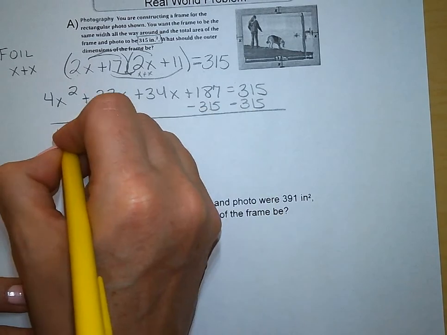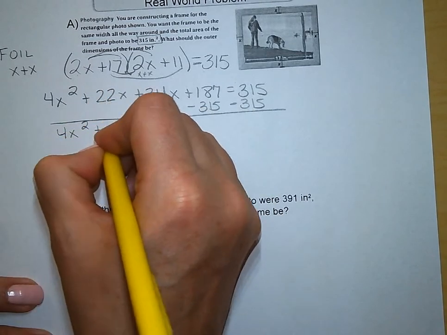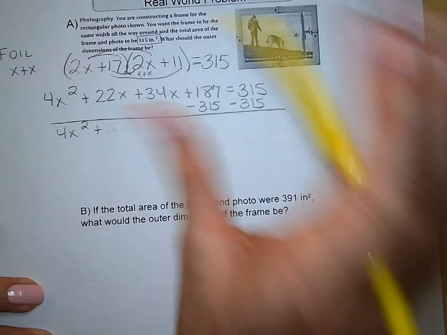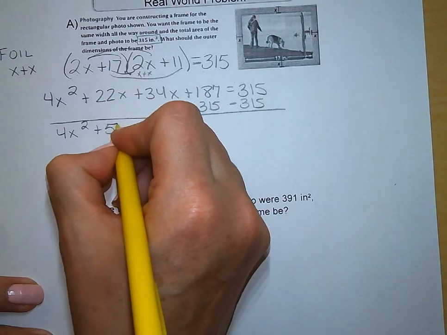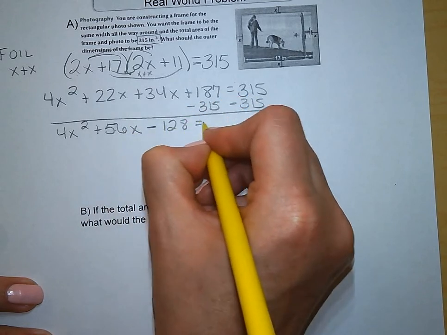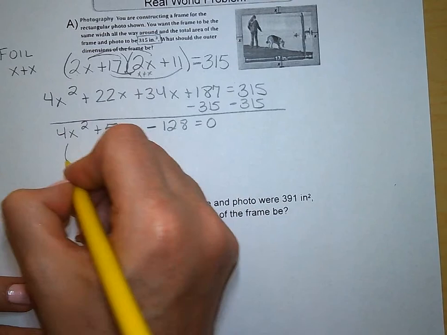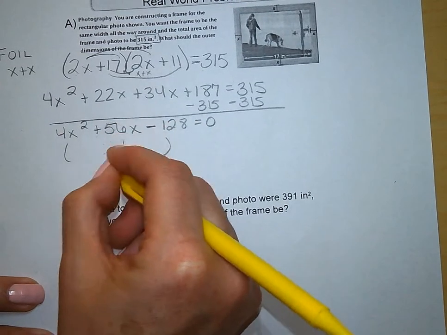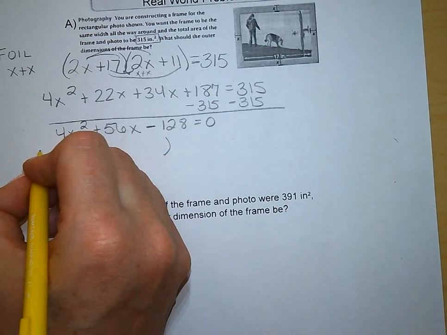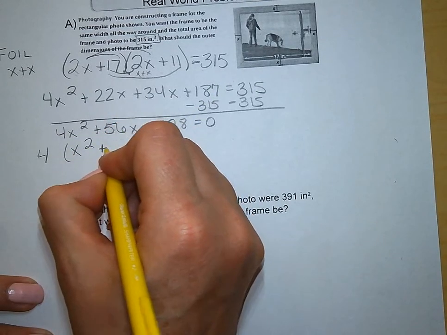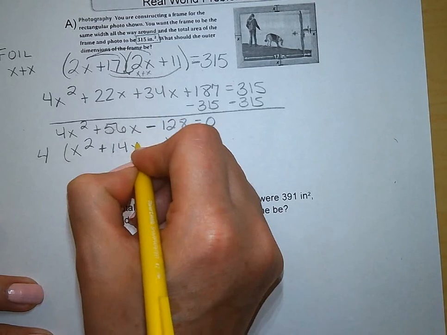And we've got 4x squared plus 56x. We'll just combine like terms in one step. Minus 128 equals 0. Now that looks like we can take out a common factor there. We can pull out a common factor of 4. And we're left with x squared plus 14x minus 32.